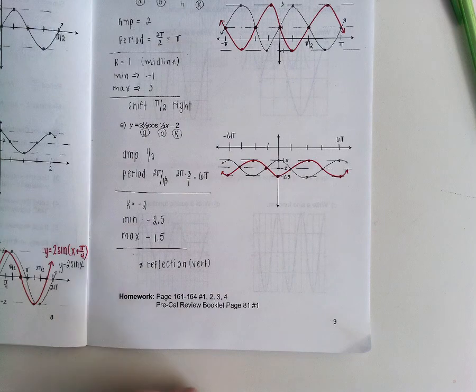These graphs take a lot of practice, so make sure that you try quite a few, draw them out, draw as many steps as you need, and let me know if you have any questions.